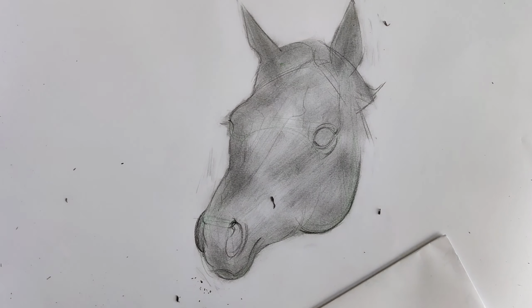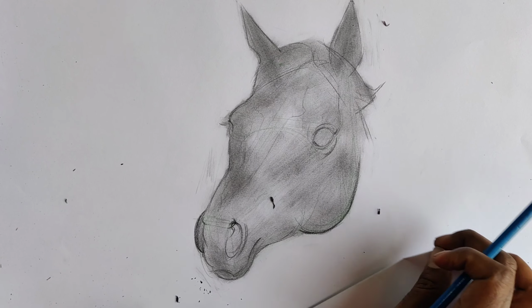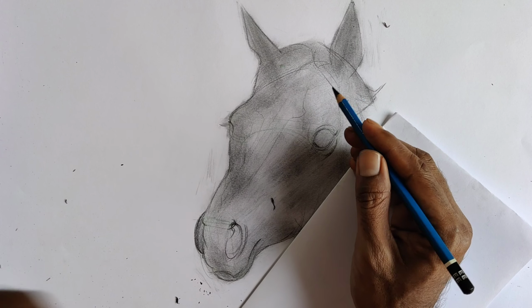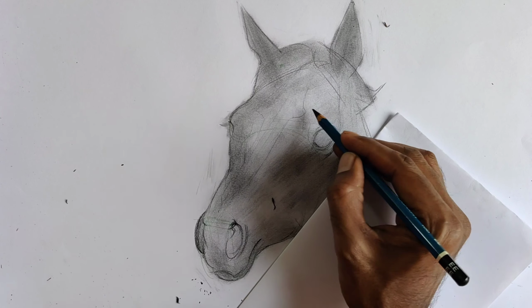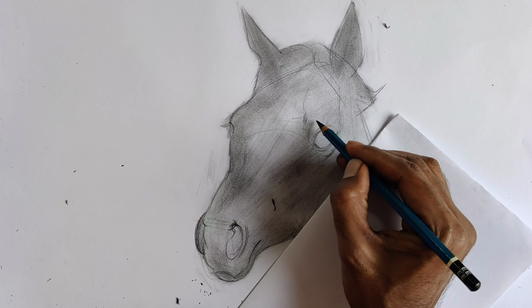Once this is done, you can start giving a proper detail shading.